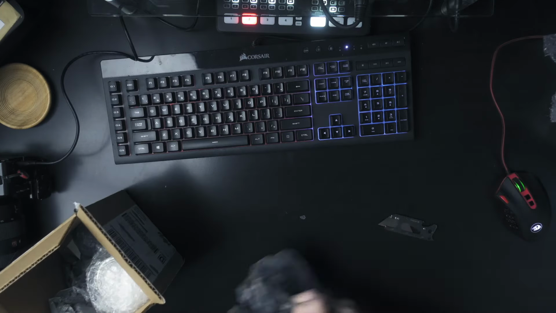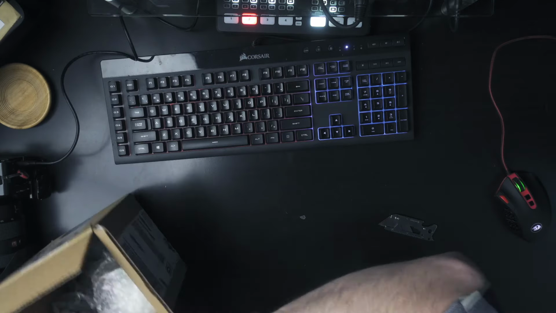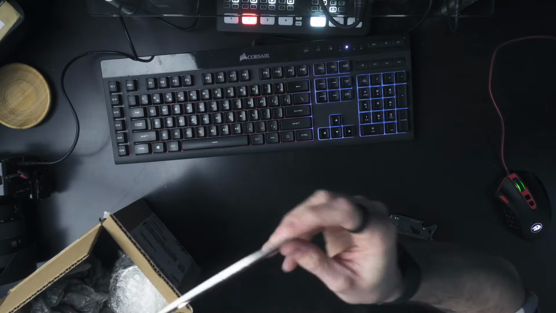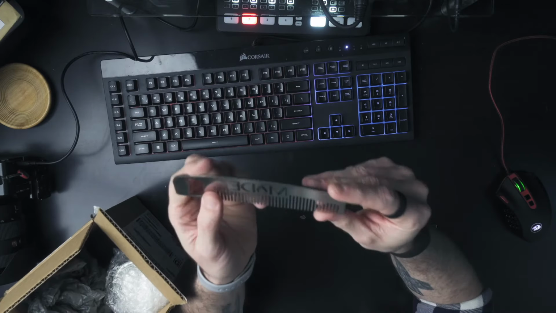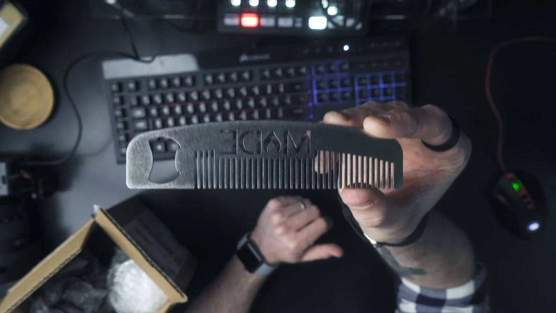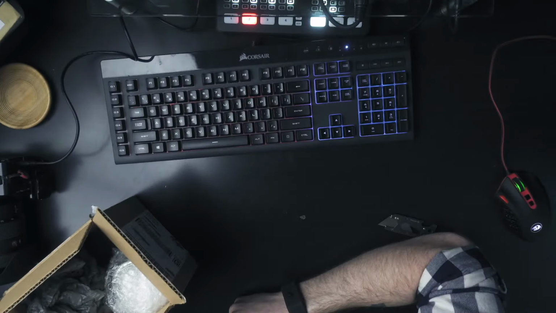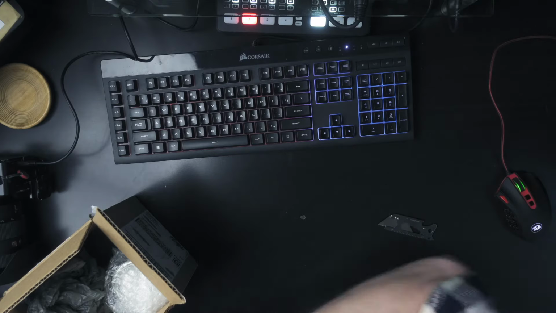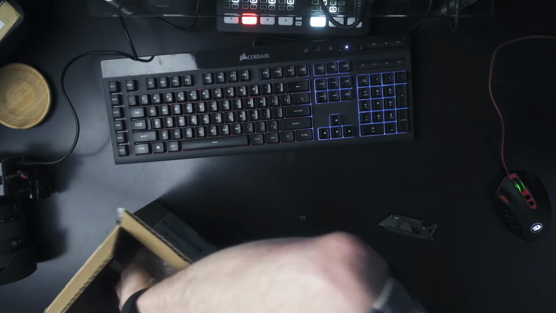Got some more packing stuff. Let's get this stuff out of here. How easy is this to open? What is this? Oh no. We got a comb/bottle opener. Check that out. That is awesome. Actually, I may have to keep this around for the beard. That's cool. Awesome, man. What else we got?